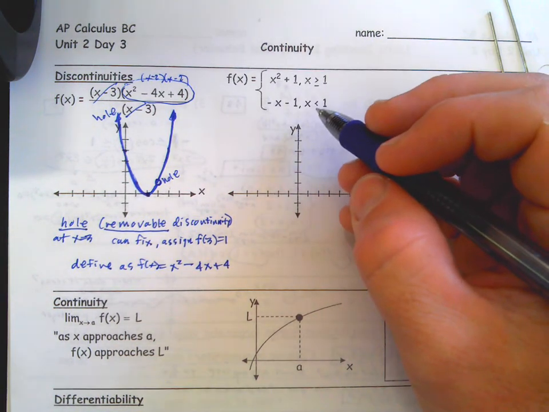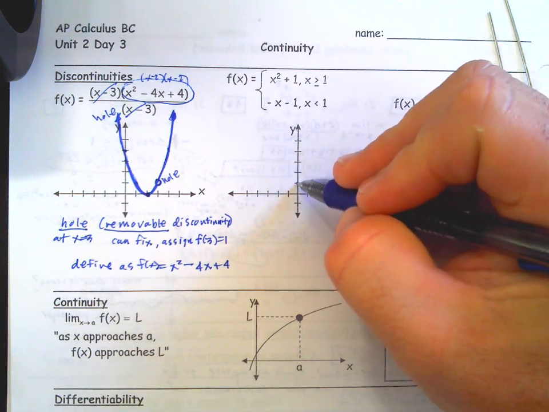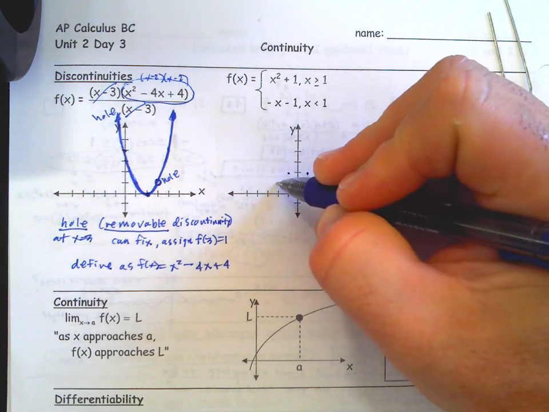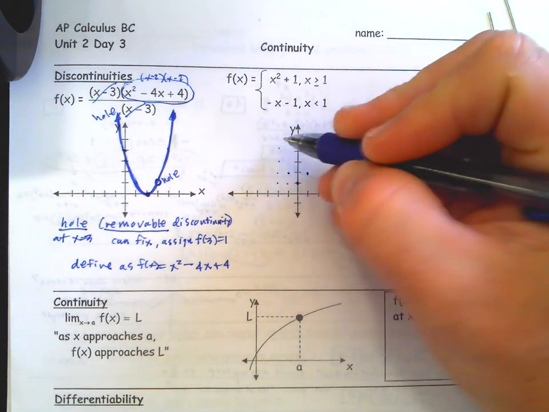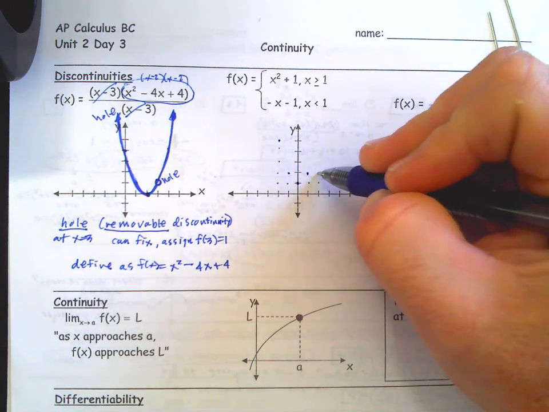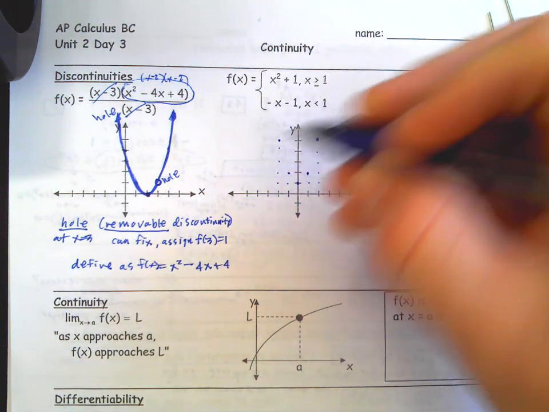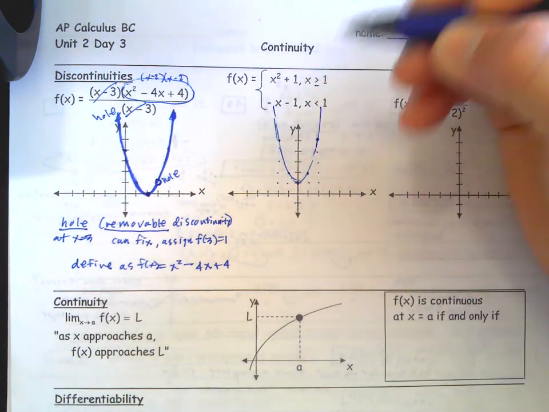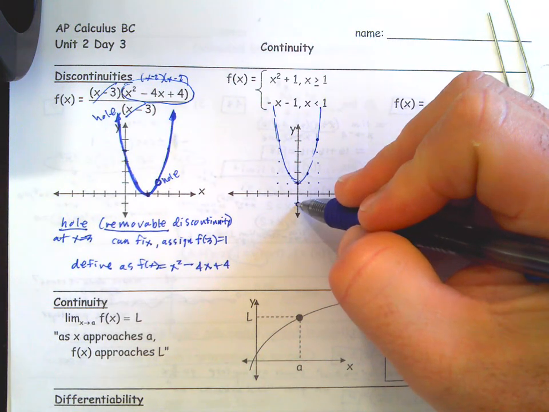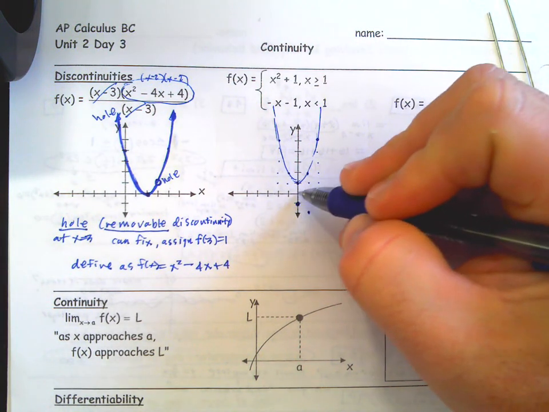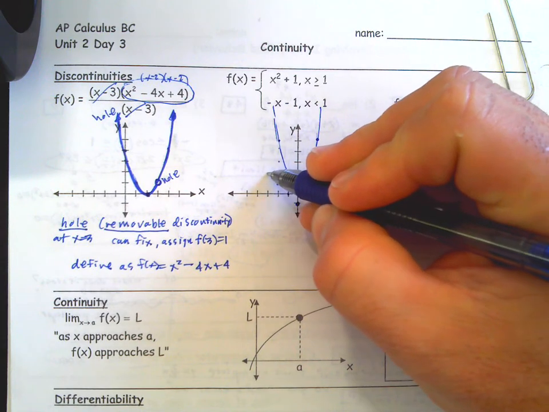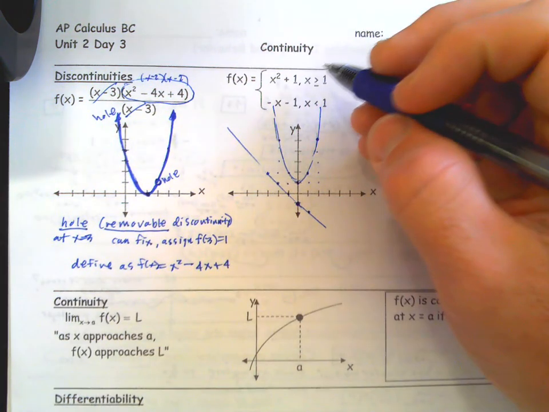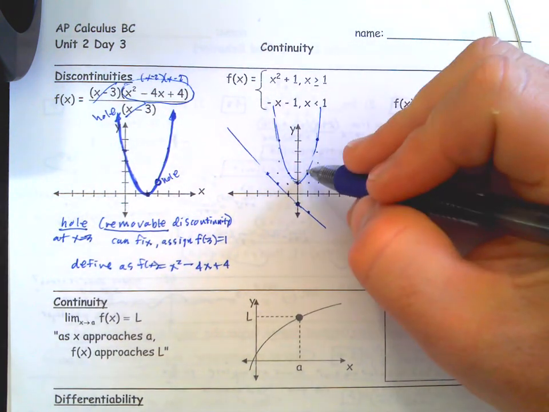Here's a piecewise graph. We could start with the parabola, up 1 over 1, up, or over 2, up 4. I'm going to just graph it lightly. And then the line, the other part, is -1, has a slope of down 1 over 1, or up 1, left 1, up 1, left 1, up 1, left 1. So that's the line.